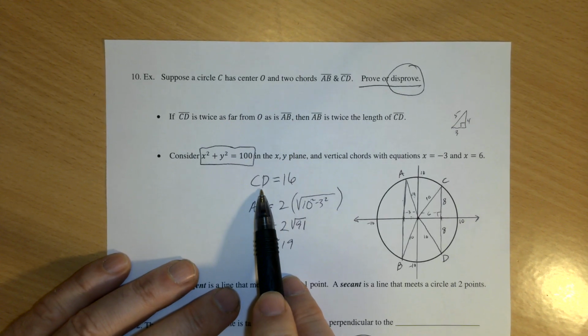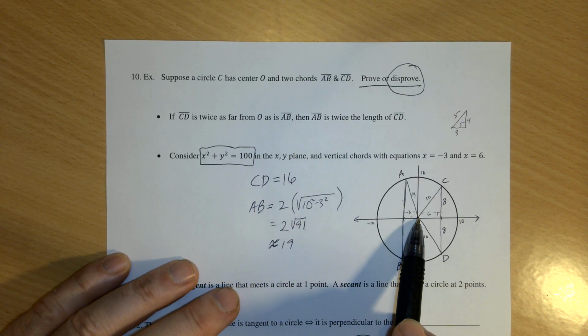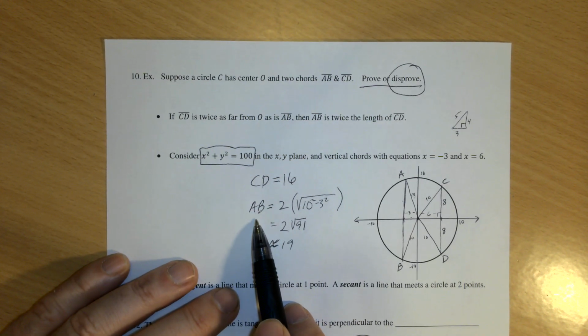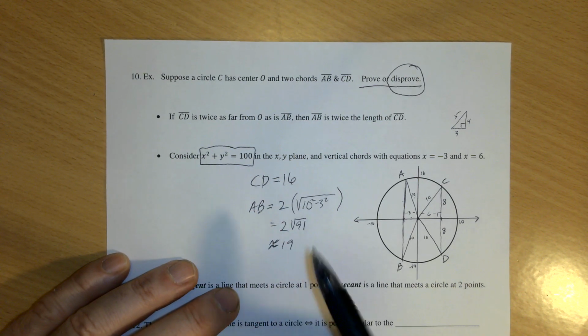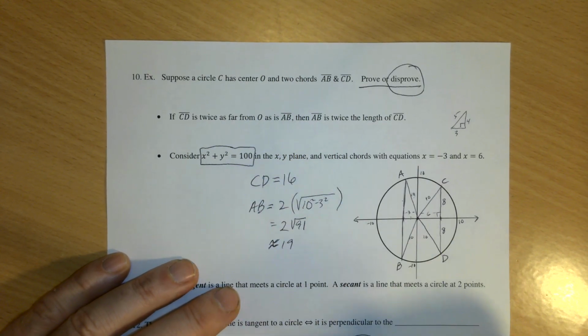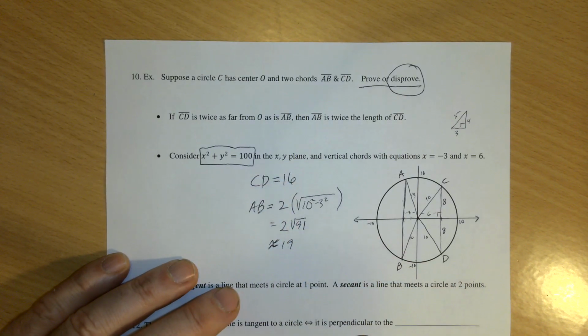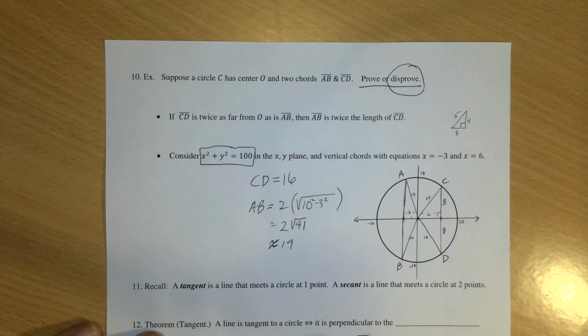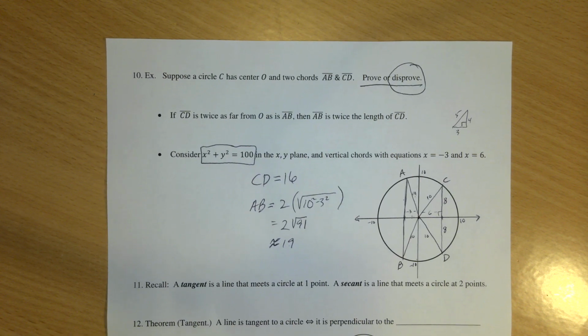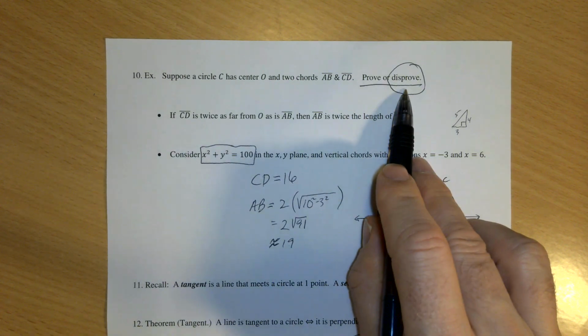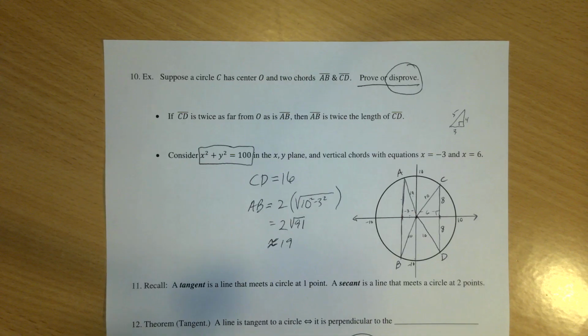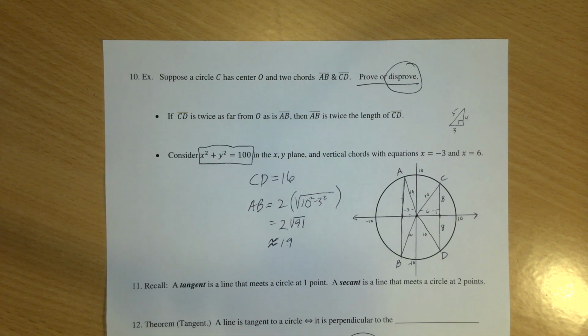The chord CD is twice as far from the origin as is the chord AB, but it is not in a ratio of 2 to 1. As a matter of fact, they're pretty close. 16 and roughly speaking 19. Okay, so that was simple. Disprove is always easy if it's false, because you just need to find one counterexample.